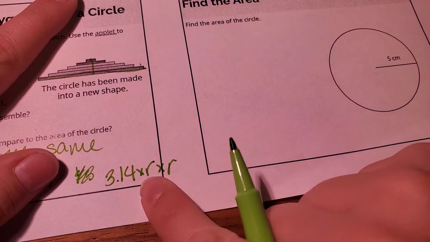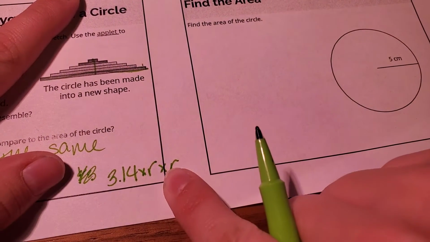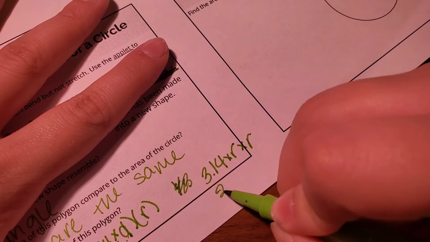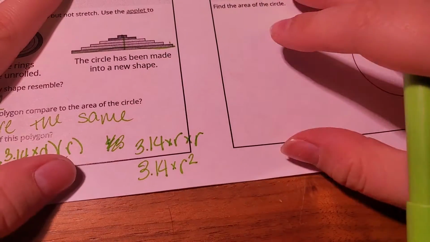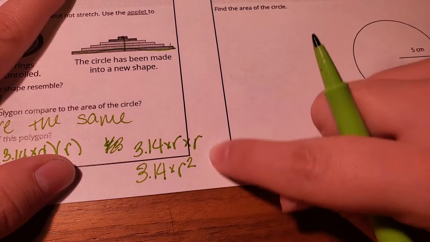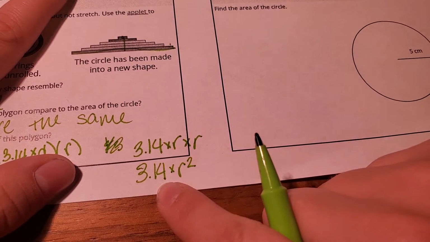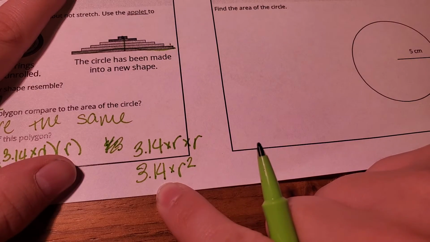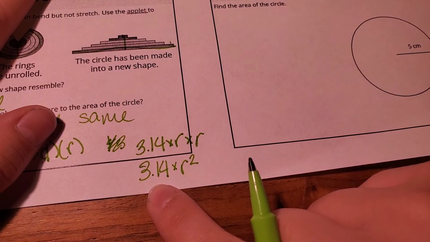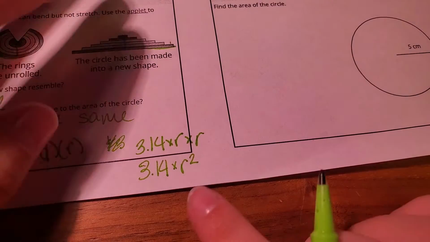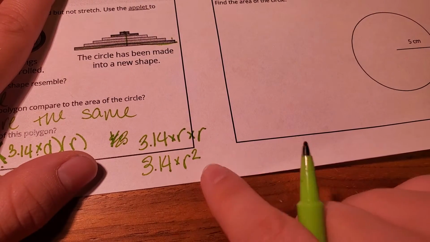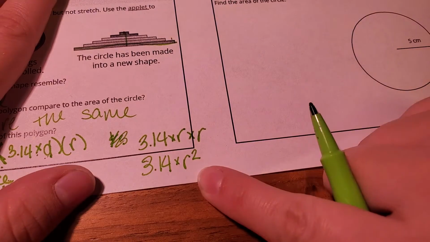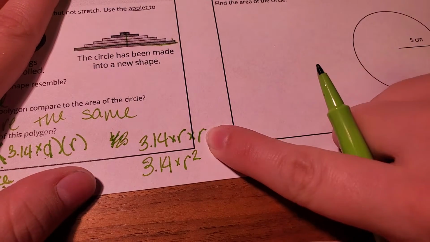We can shorten radius times radius to be radius squared. Okay, these are the same. You're going to see something like this on your formula sheet, but instead of 3.14, it has the pi symbol. But it will be radius squared. Remember, radius to the power of 2, radius squared, is just the radius times itself.